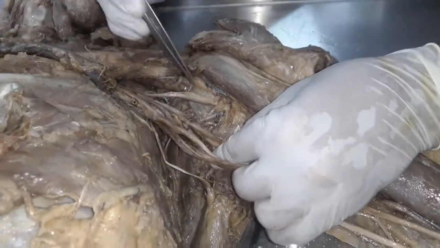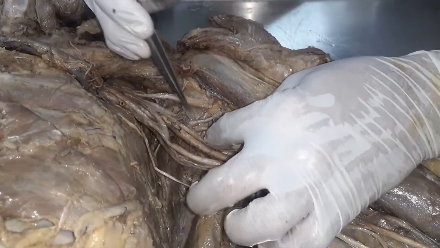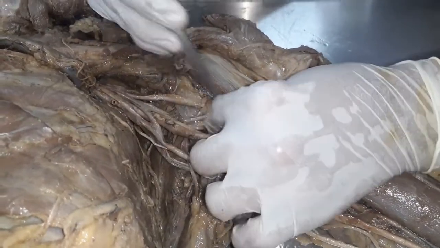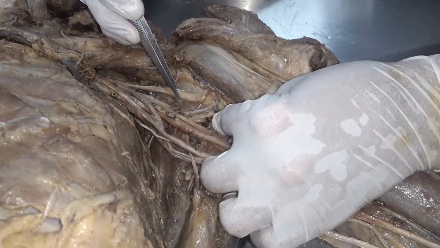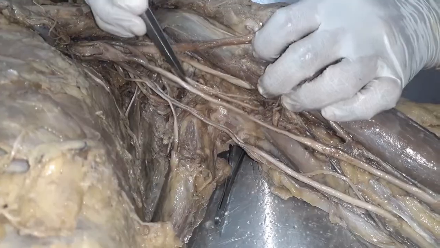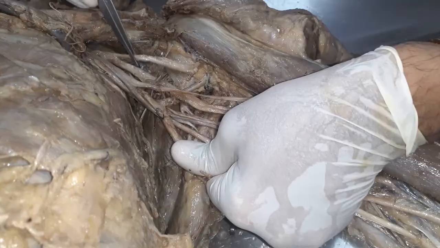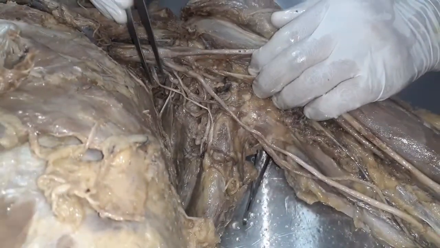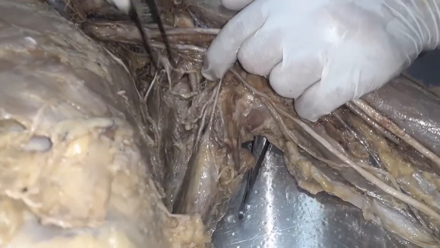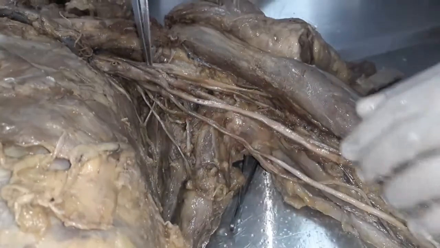Then another branch goes near the surgical neck along with the anterior and posterior circumflex humeral arteries. This nerve is the axillary nerve, and after all these branches, the remaining continuation of the posterior cord is called the radial nerve. So this is the radial nerve, and here this is the axillary nerve. Then we have the nerve to latissimus dorsi, the thoracodorsal nerve, and the upper and lower subscapular nerves. These are the branches of the posterior cord.